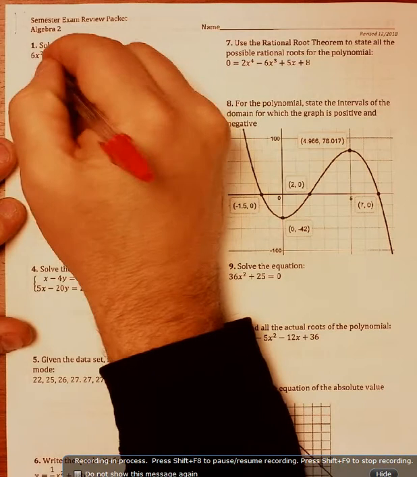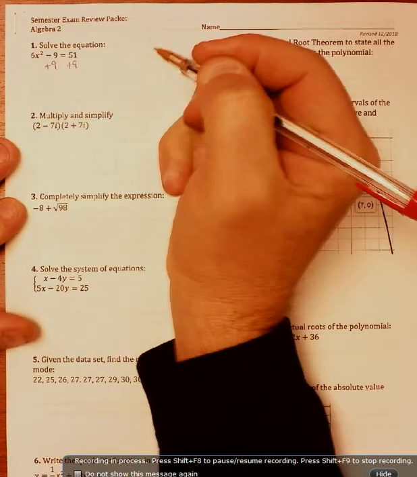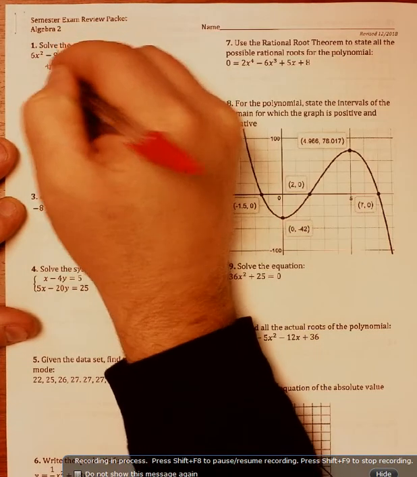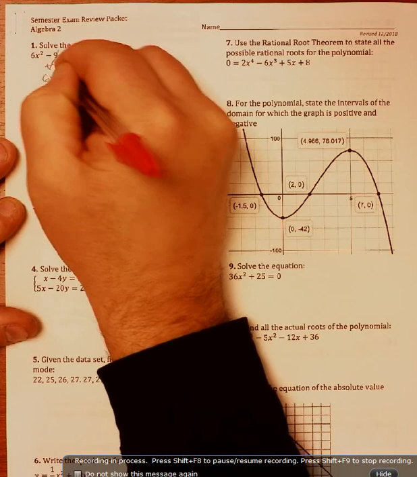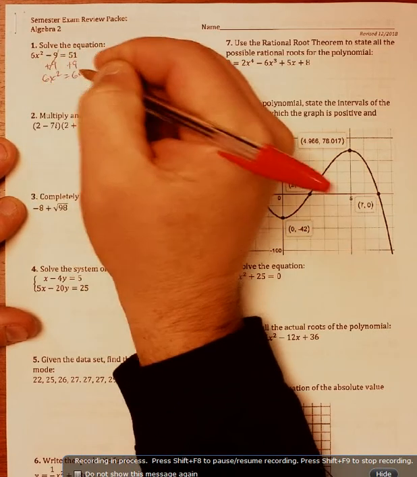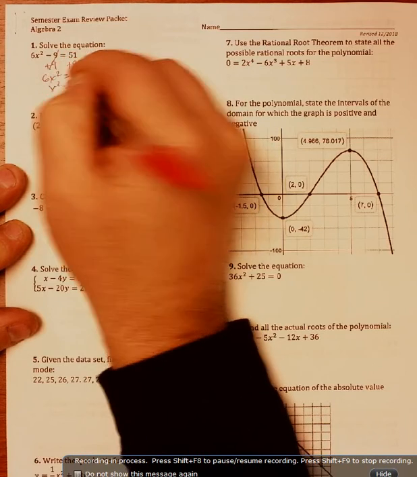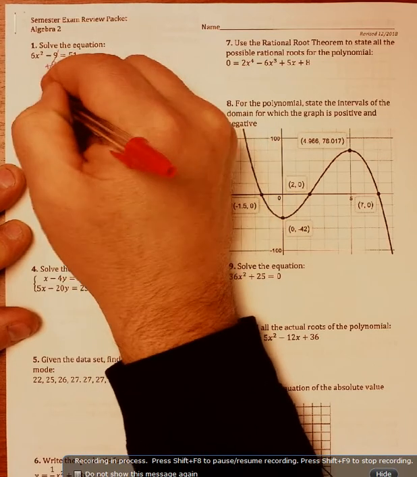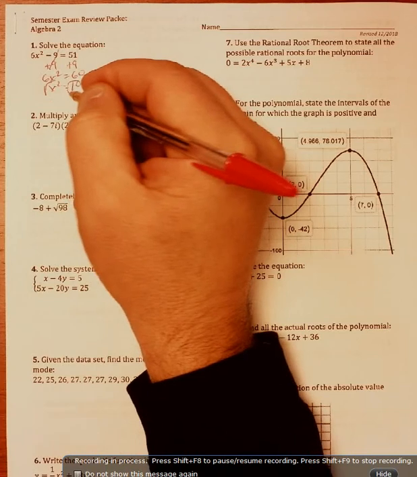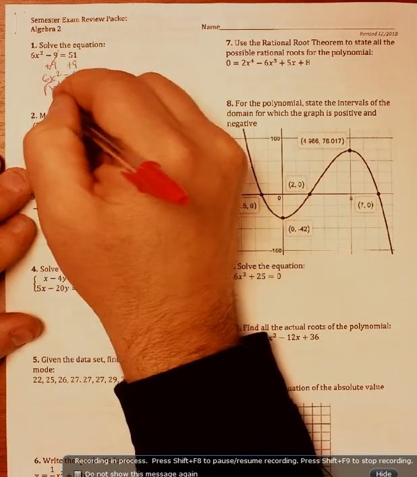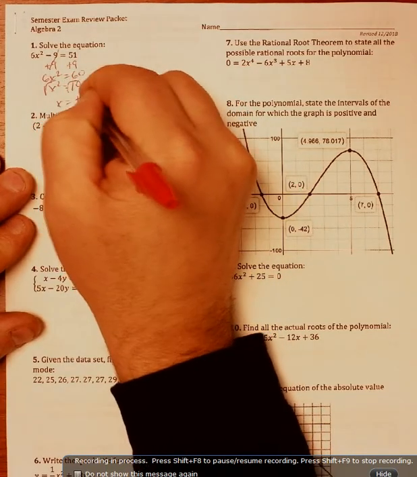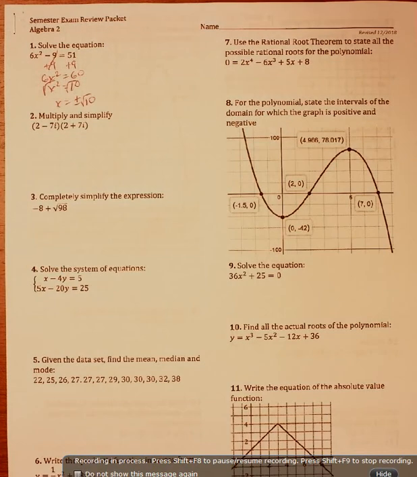I'm going to start by adding 9 to both sides to solve this equation. So those 9's will be gone. I'll have 6x squared equals 60. If I divide both sides by 6, then x squared will equal 10. And then I'm going to take the square root of both sides. So the square root of 10 is just going to be plus or minus radical 10, because I cannot simplify that anymore.